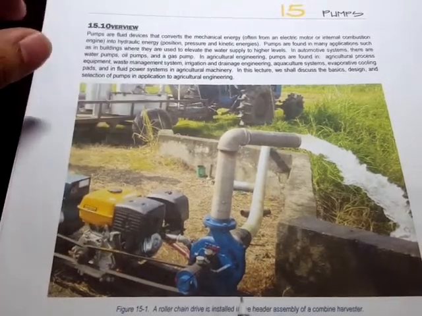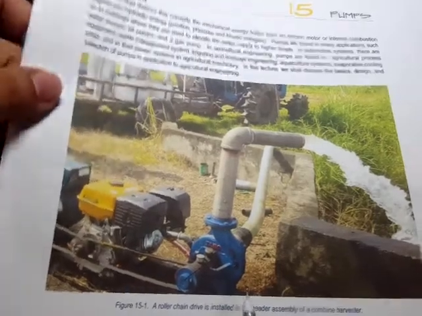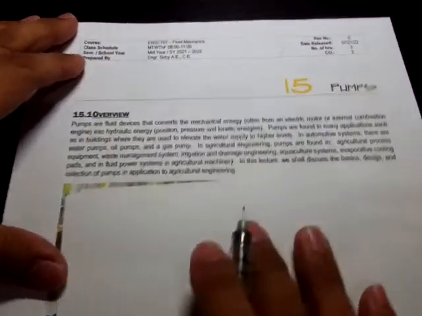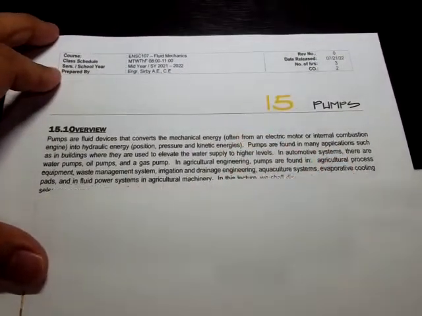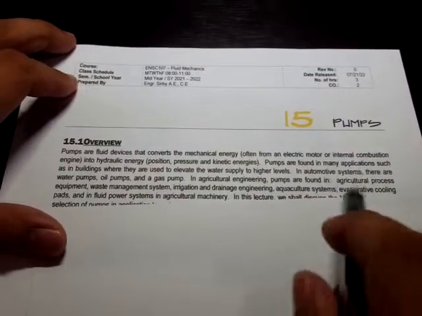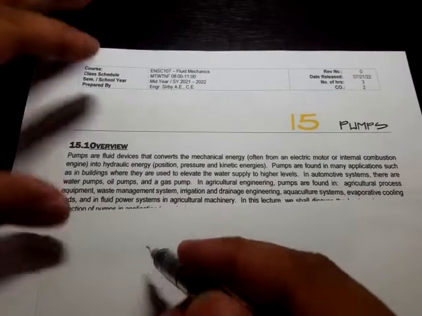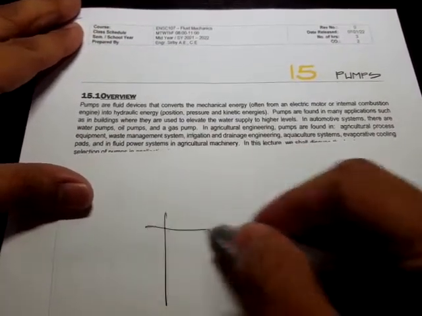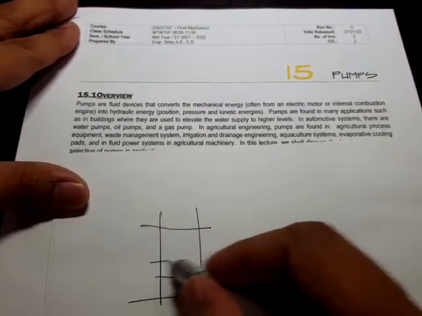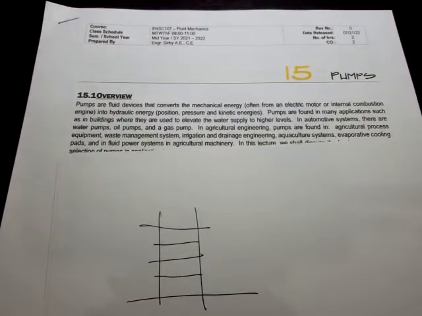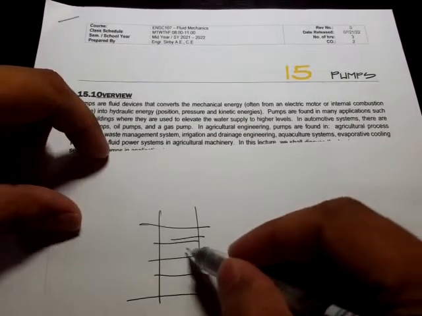Okay, so actually there are many applications for pumps, and let's discuss some of them. Right here in our lecture handouts, it says that pumps are found in many applications, such as in buildings, where they are used to elevate the water supply to a higher level. So for example, we have multi-level buildings. If it's a residential building, then there must be a water supply line.